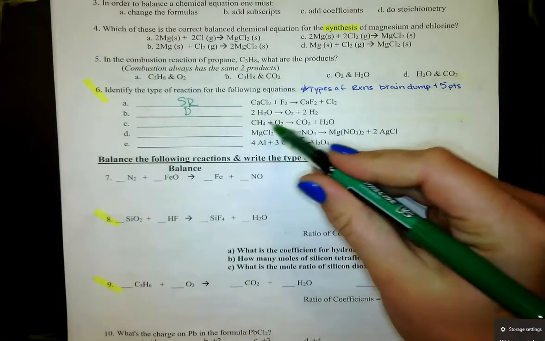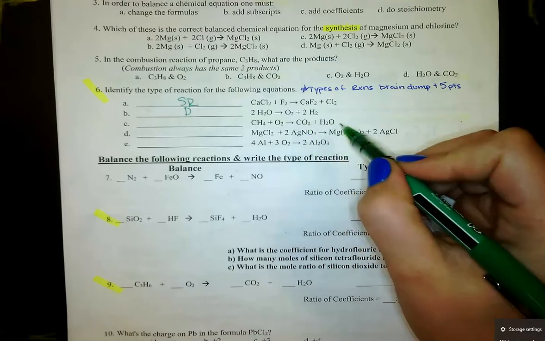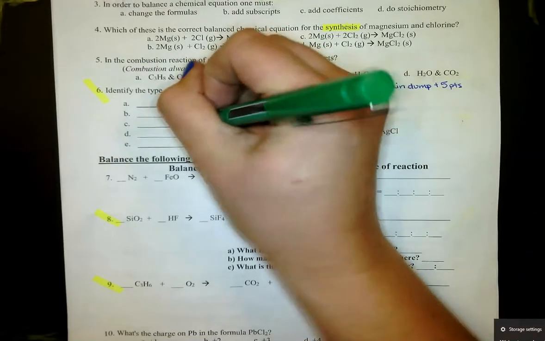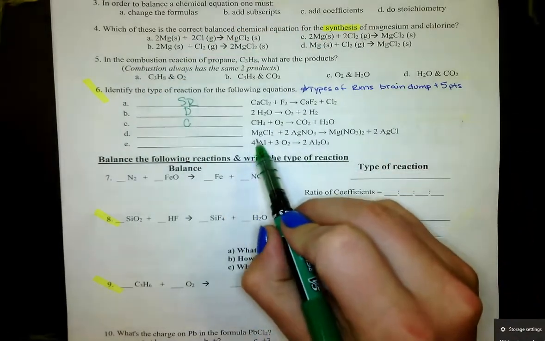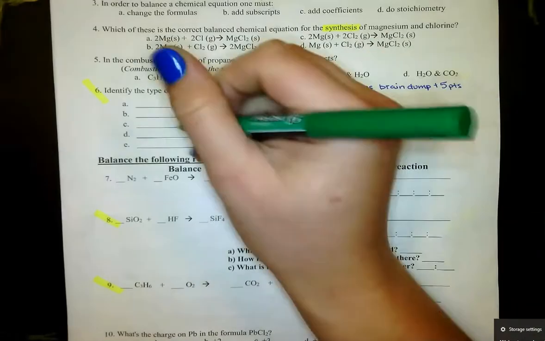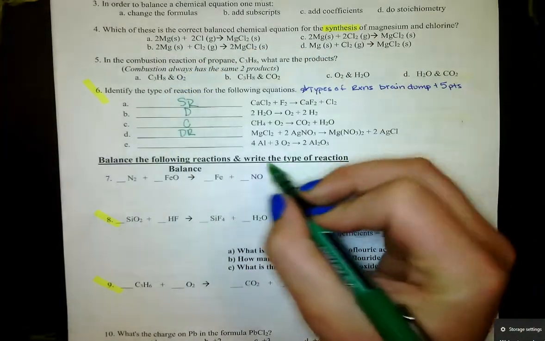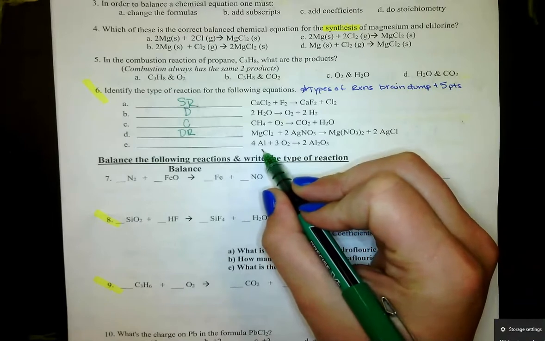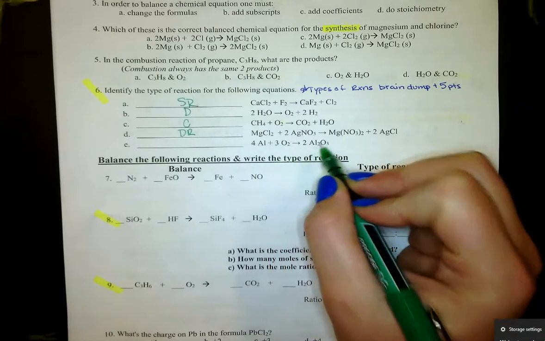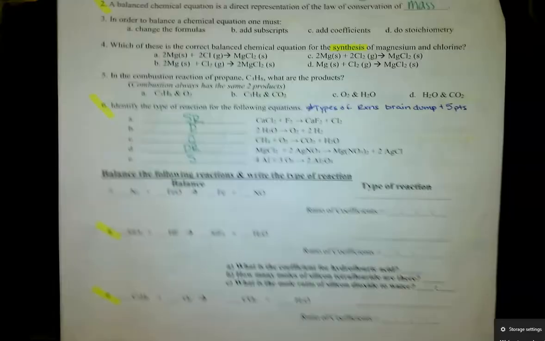C, we have CH reacting with O2 to produce CO2 and H2O. This is going to be combustion. D, we have double compounds on each side, so this is going to be double replacement. And E, we have 2 elements coming together to form 1 compound, so this is synthesis.